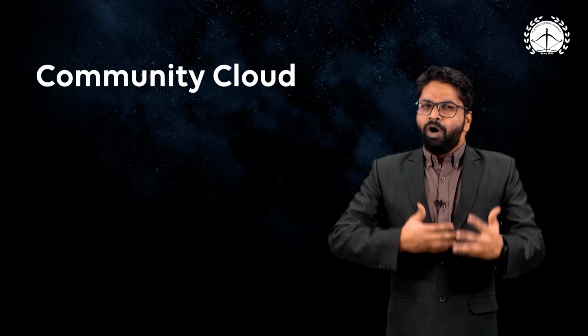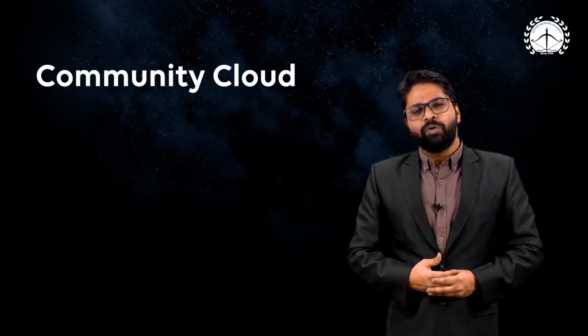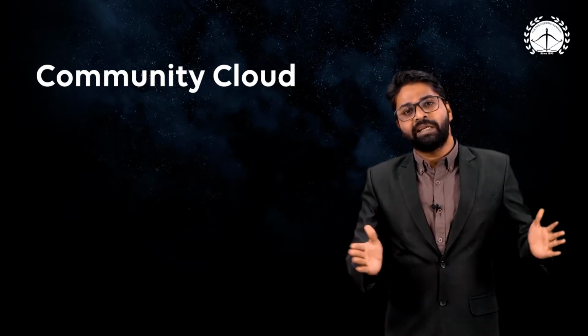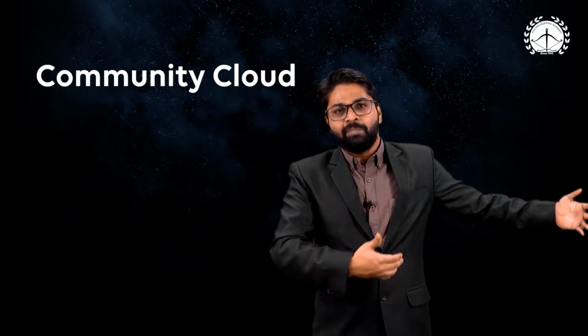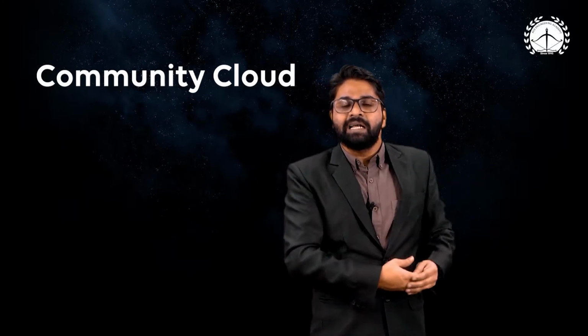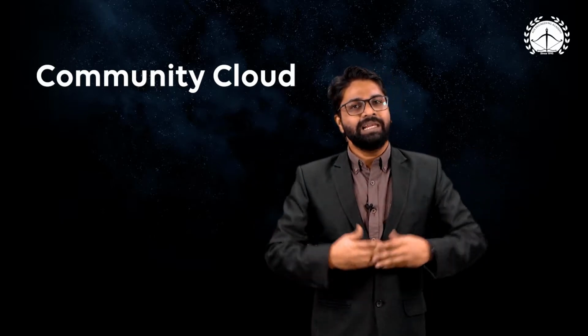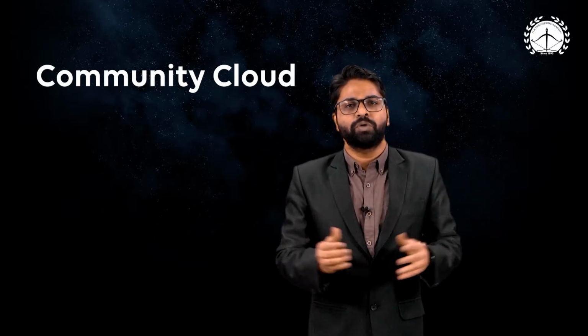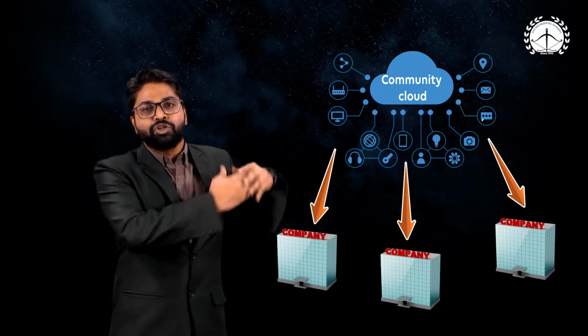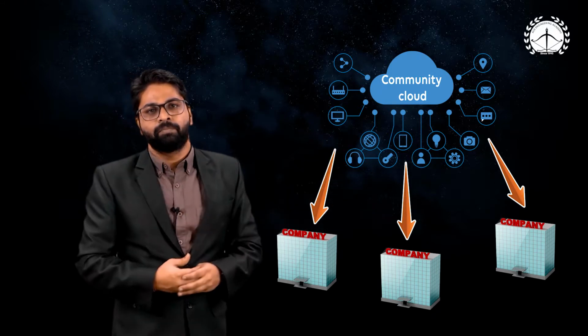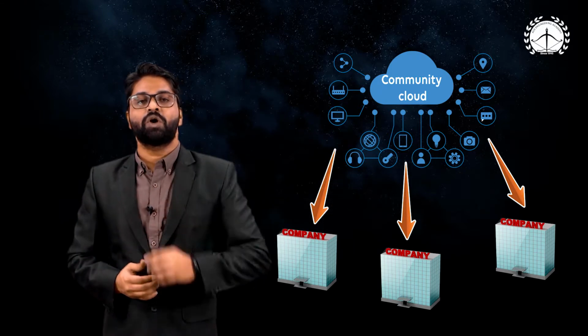Now let's come to the community cloud. What is happening in community cloud is nothing but there are many organizations. These organizations come with one idea: let's buy one storage and divide the storage among us. For example, this is company 1, company 2, company 3. They are sharing the storage between them. This is called the community cloud.